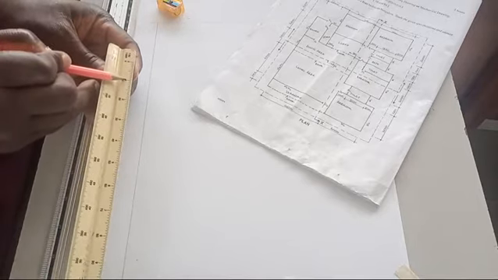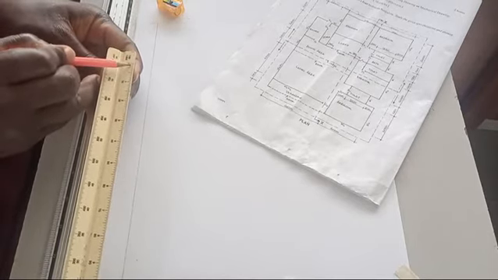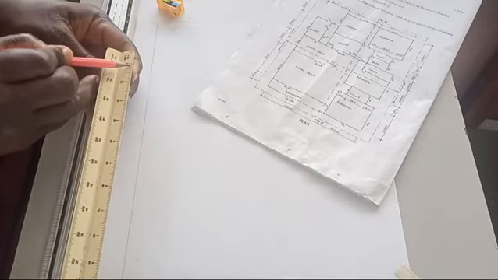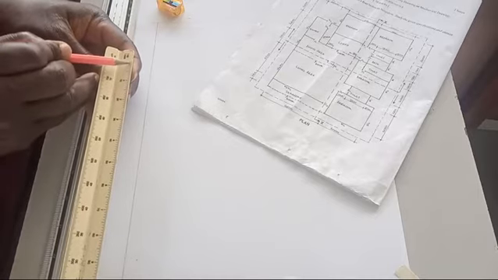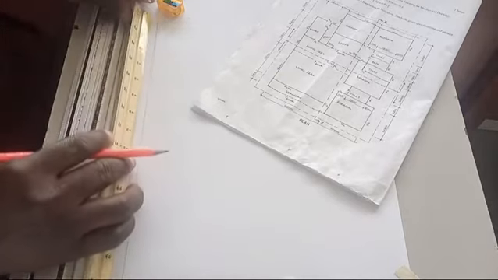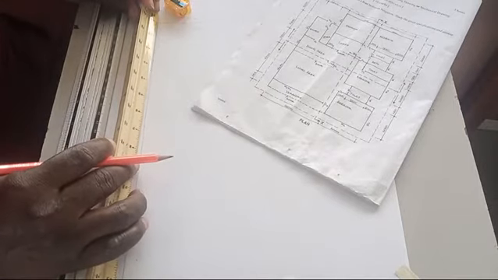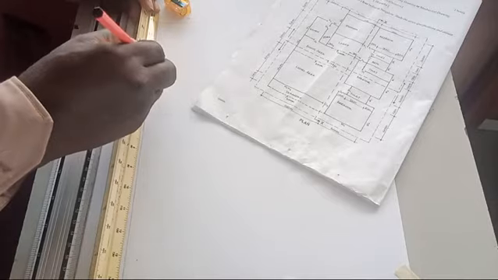Here to here is 1,000. The midway is 500, and this one is 100 each. This is 100, 200, 300, 400, 500. So that means the smallest division here is 50. Now we have 3,000. We have to do center to center first. 1, 2, 3. This is 3,000.